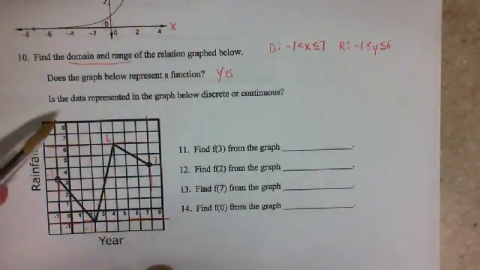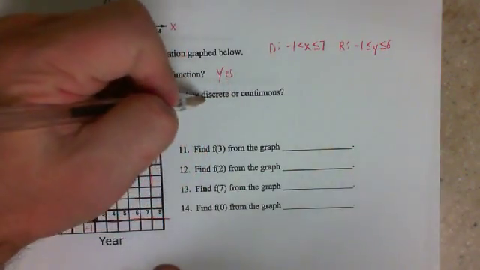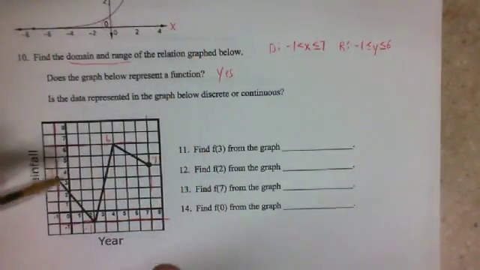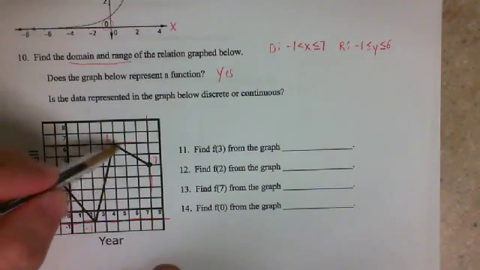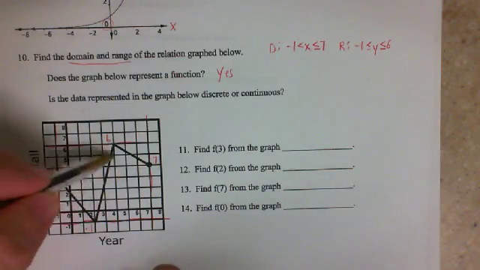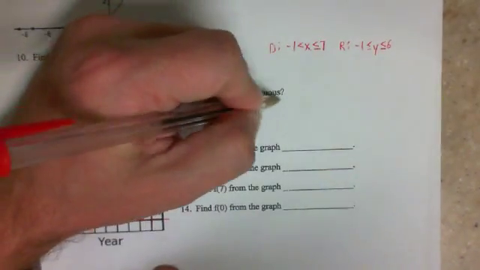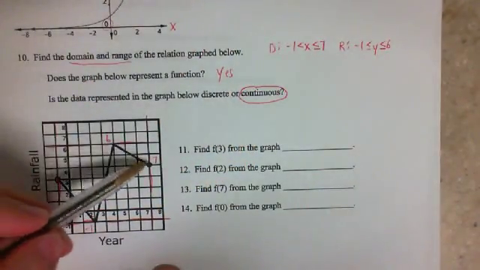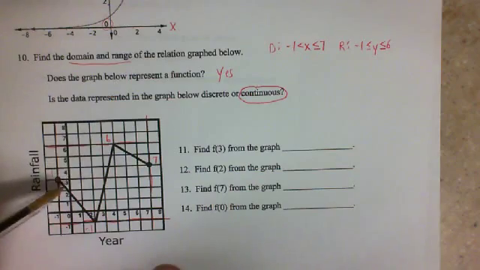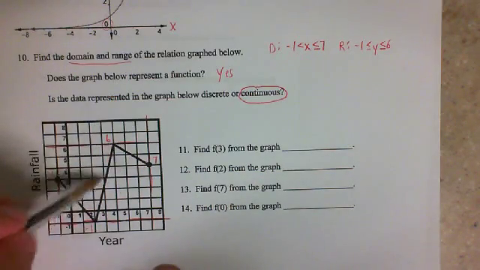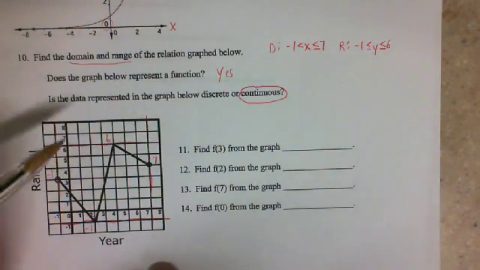Alright, now is the data represented below discrete or continuous? Alright, so which one? Notice it's connected, right? It's all solid. There's no broken up points here. So that is continuous. Again, nothing to do with arrowheads. Don't care about what's on the ends. Just look at what's in the middle. It's all solid, so it's continuous.